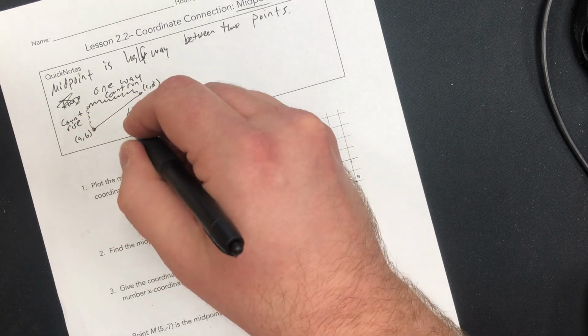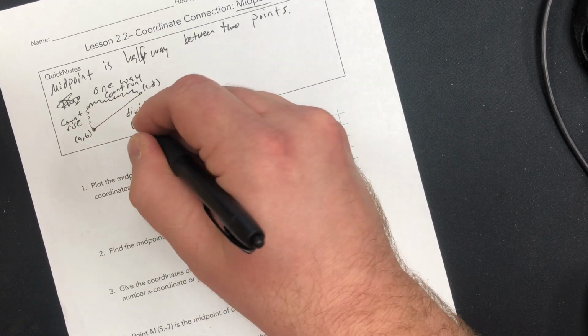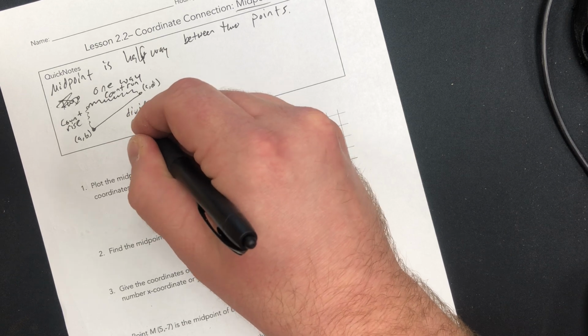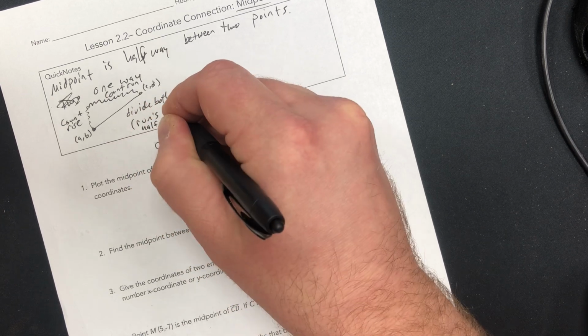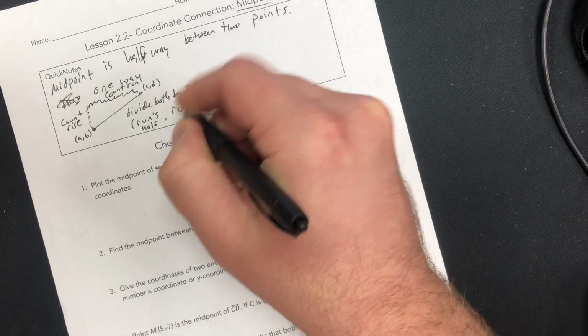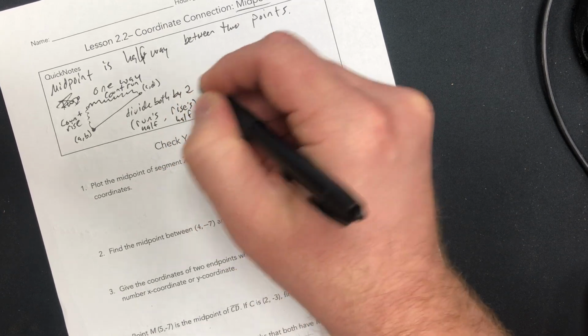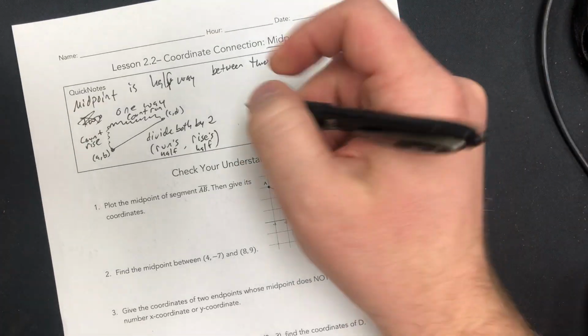So the run's half goes here, rise half goes here. So that's the way we can do it visually.